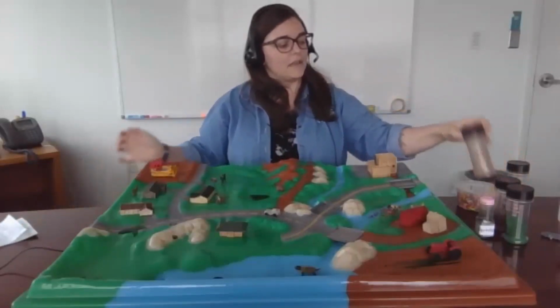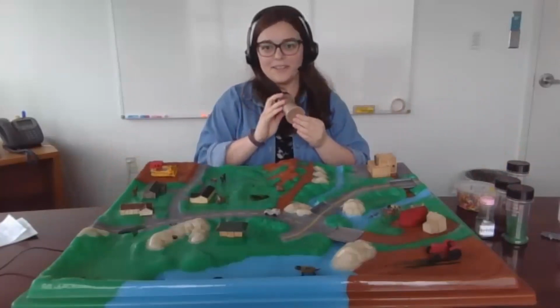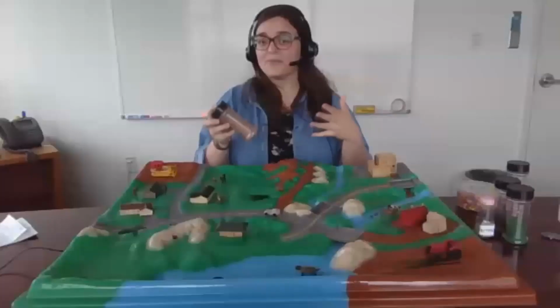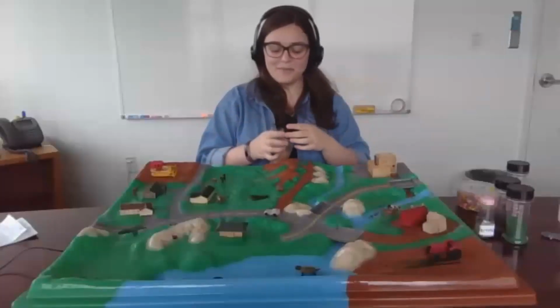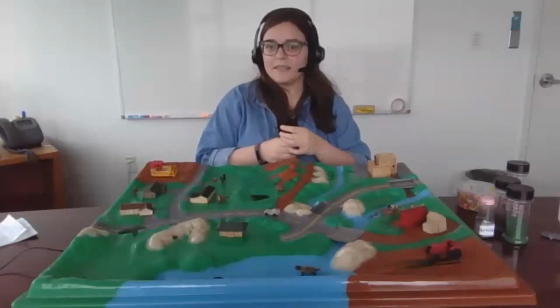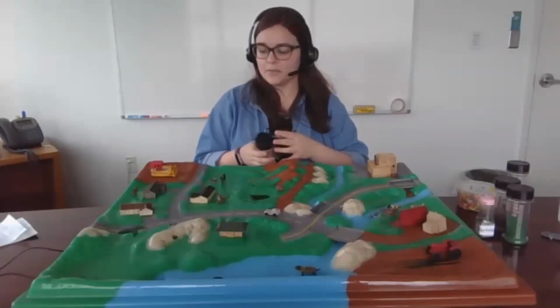We also talked about bare soil being an issue. This is actually cocoa powder, so unfortunately you can't smell it from there, but it's about to smell really good over here in this room. This cocoa powder is going to go any place that there is bare soil, and we'll think about some ways that we can prevent some of that bare soil from being bare in the first place.